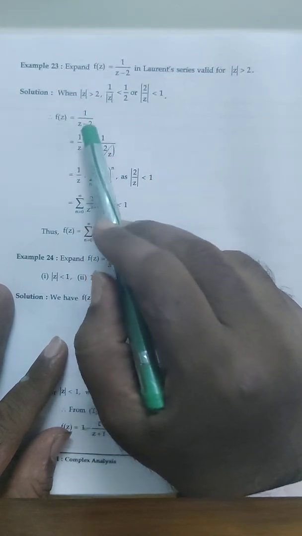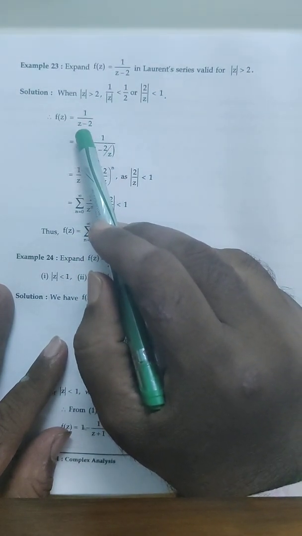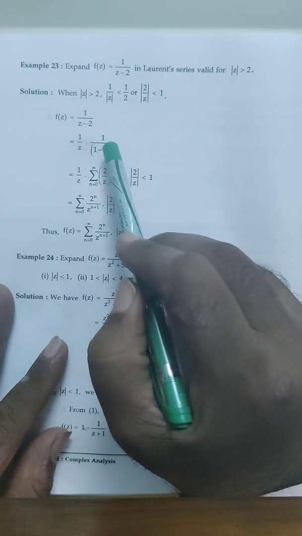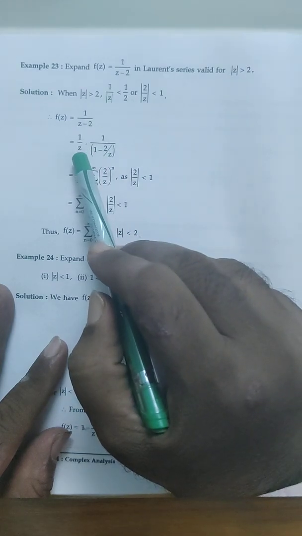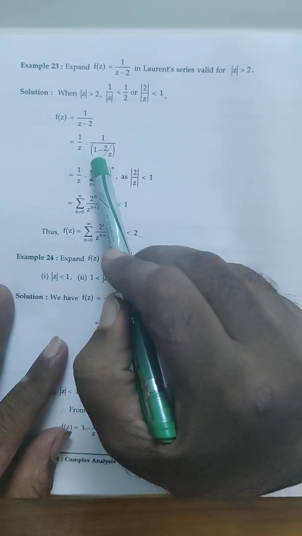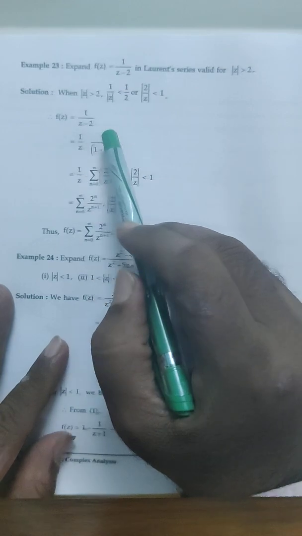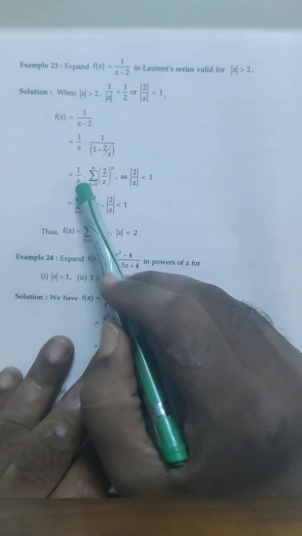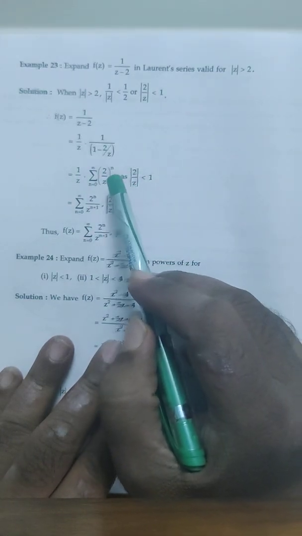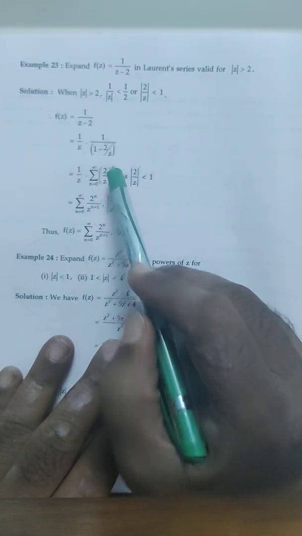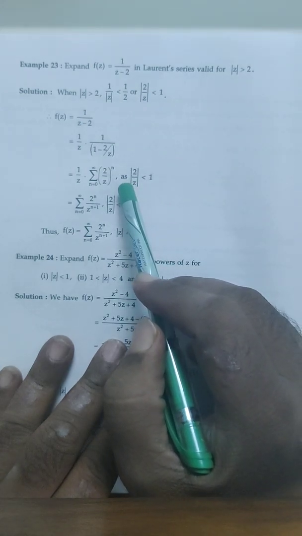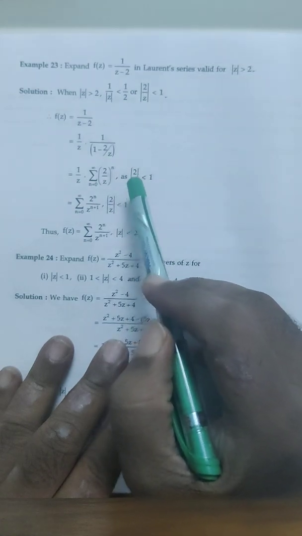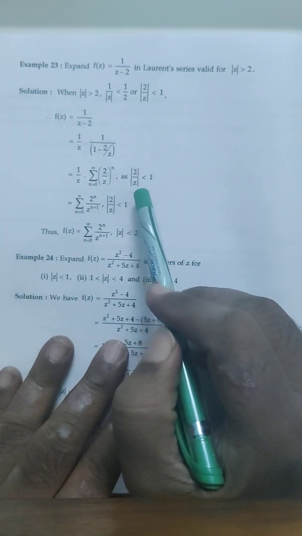Therefore, f(z) = 1/(z - 2). Take z outside. Therefore, 1/z times 1/(1 - 2/z). When we multiply by z this bracket, z - 2, again we get z - 2. This is equal to 1/z summation n goes from 0 to infinity (2/z)^n, as |2/z| < 1.